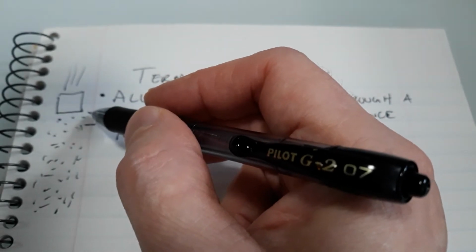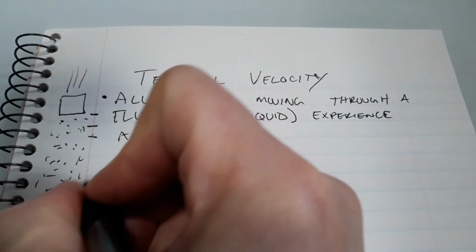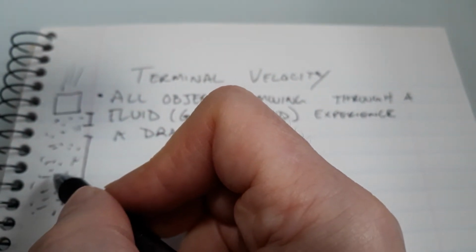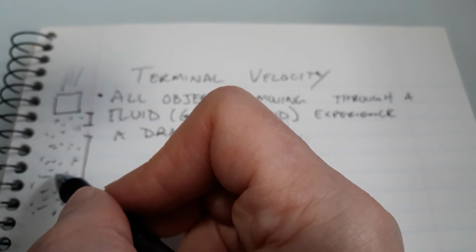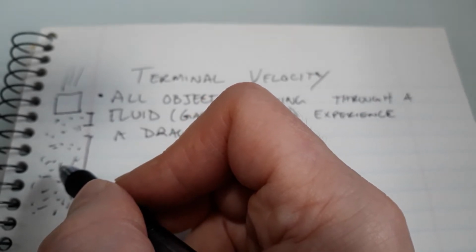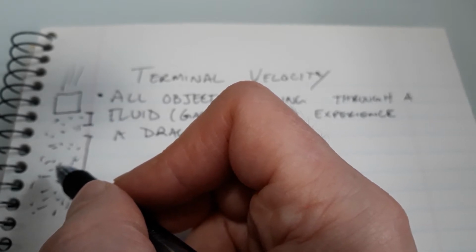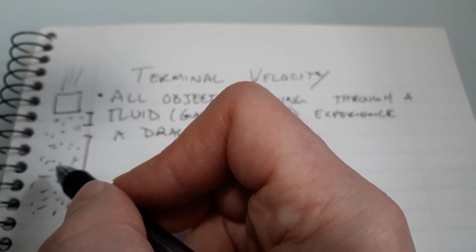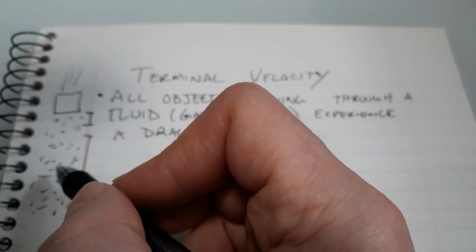Now, if instead of traveling this far, it traveled this far, look how many more molecules it would have to knock out in the same amount of time. And as a result, it would experience more force. So if you imagine running through a crowd of people, when you go pretty slowly, it's not that hard to push your way through a crowd of people. But if you had a really large crowd of people and you tried to run through them, shoving them out of the way, you'd experience a lot more drag force. You would really feel that force much more.